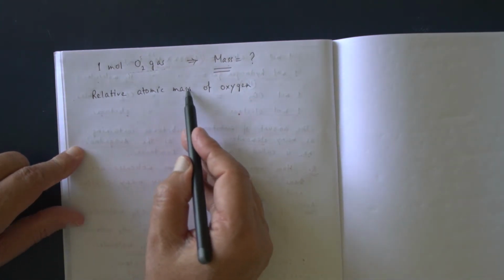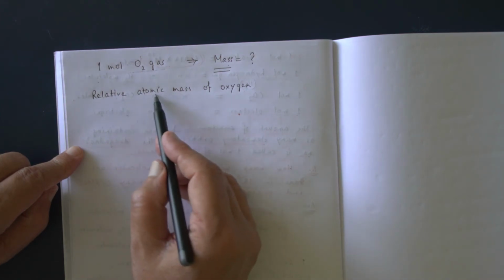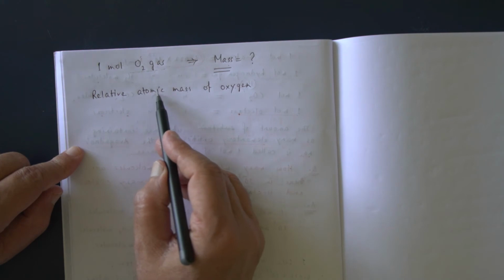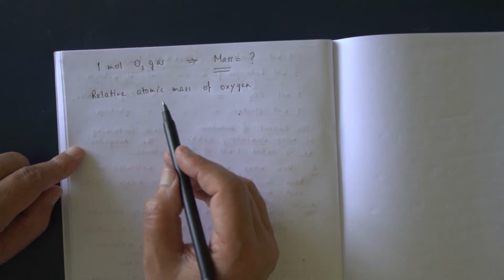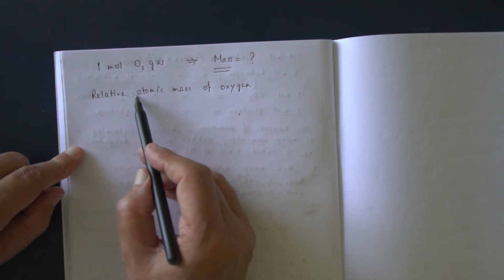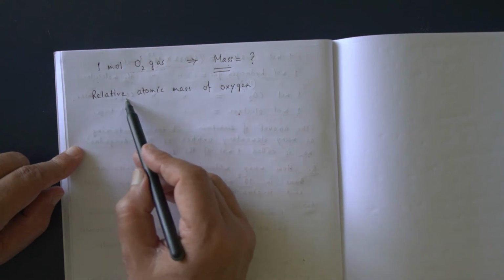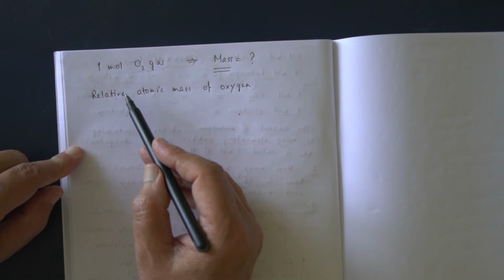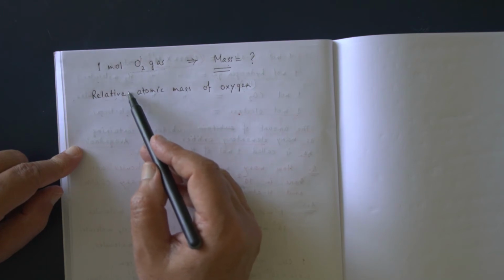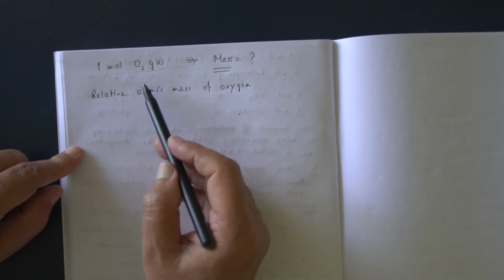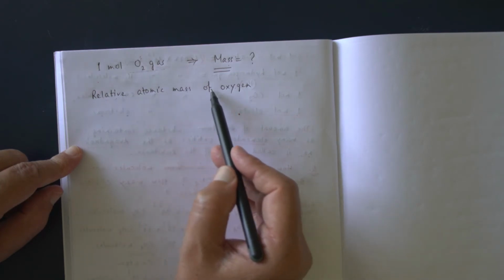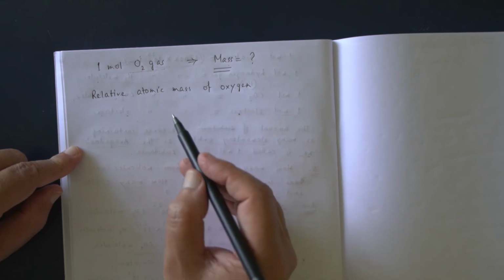Okay, what does relative mean? Relative means we are comparing. Okay, when we compare, it is called relative atomic mass.